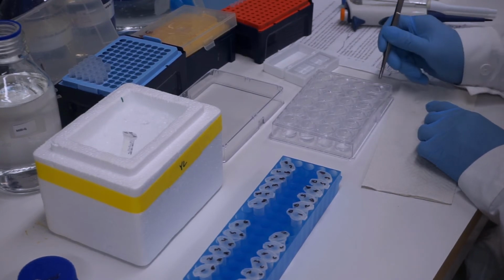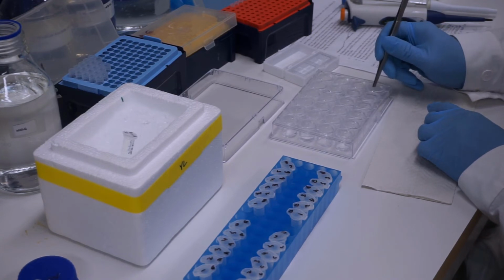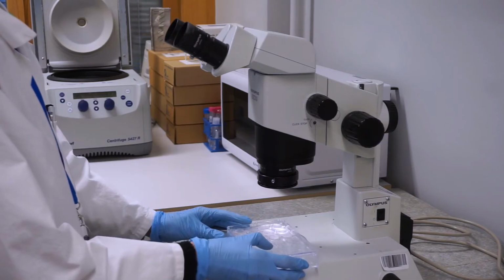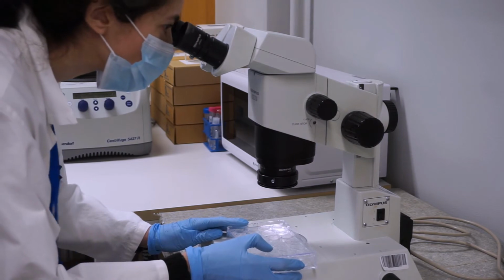Put the plates at room temperature for crystal growth. Inspect the drops every day.